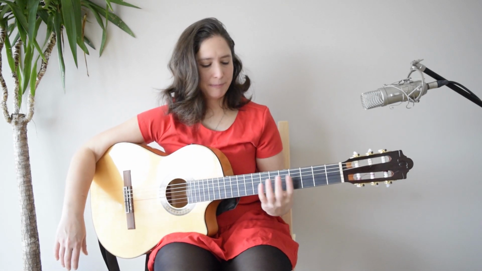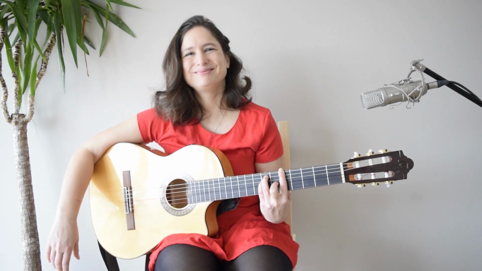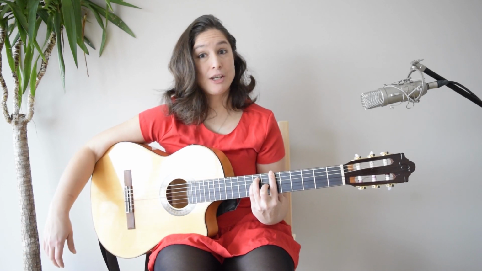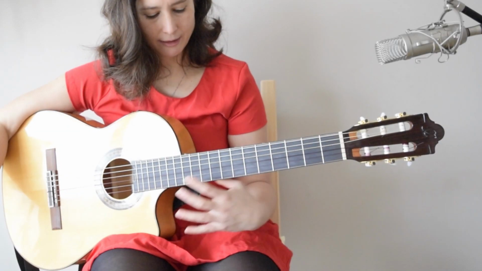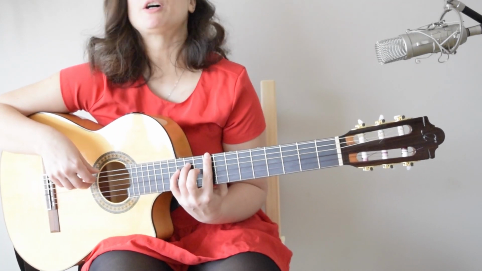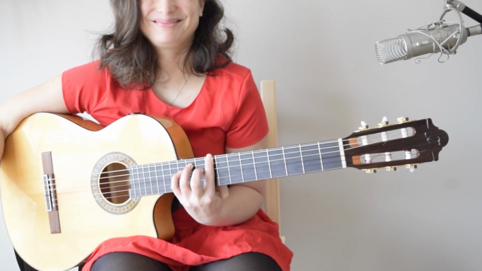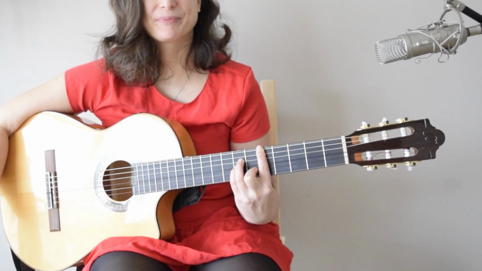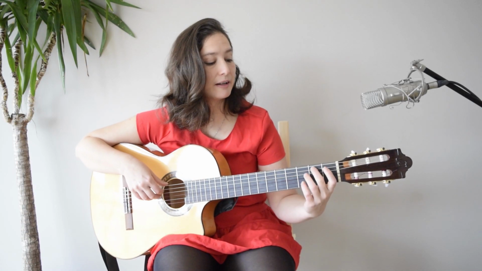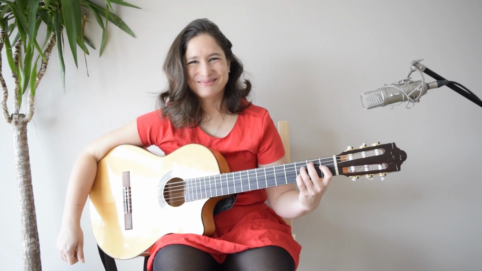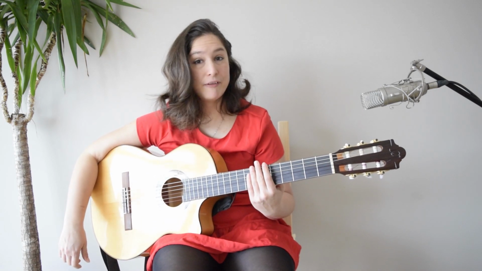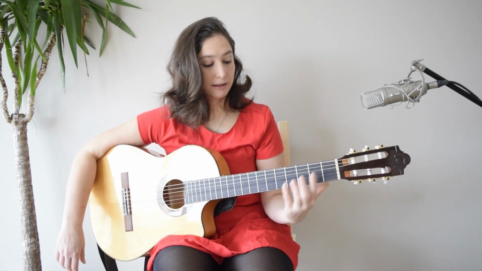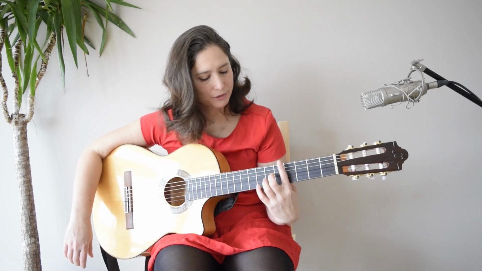So the first chord will be an A major. And after we will have a B flat or A sharp major. And then the next step will be C sharp diminished. And after we will have a D minor. And then we will have an E diminished. And after we will have an F augmented. And after we will have a G diminished.